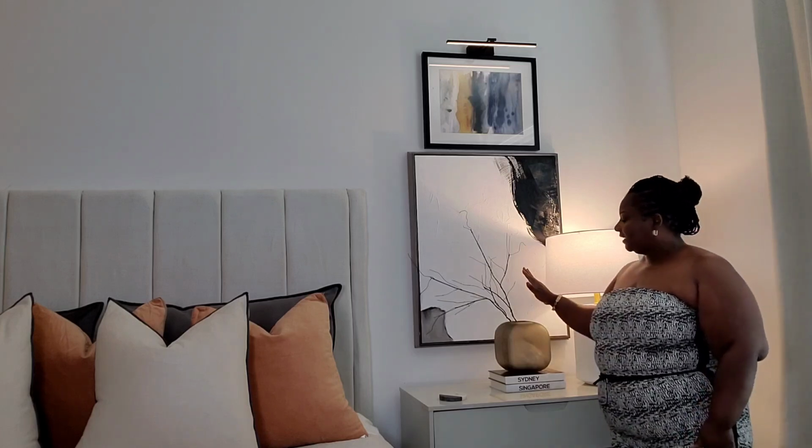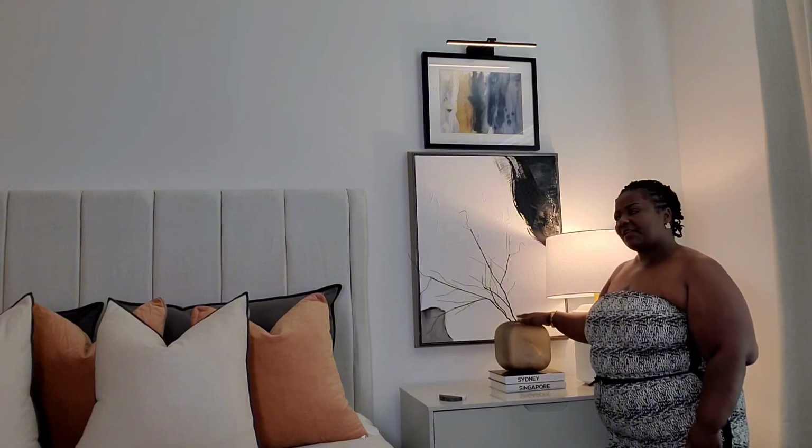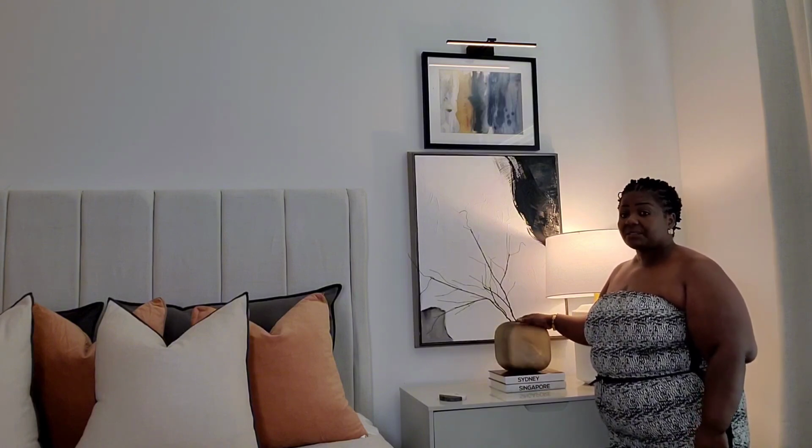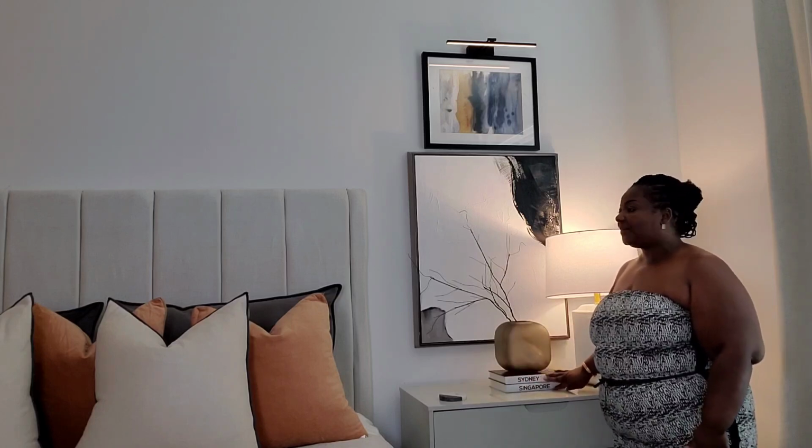The next thing I did is I repeated these handmade jars, or vases, that I have. I got these from Amazon. So I just repeated these. I repeated the books that I got from Amazon.